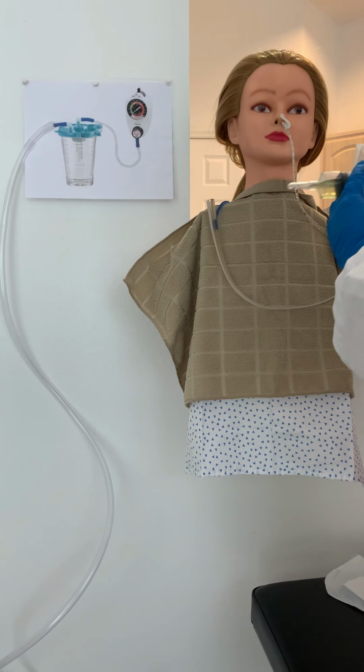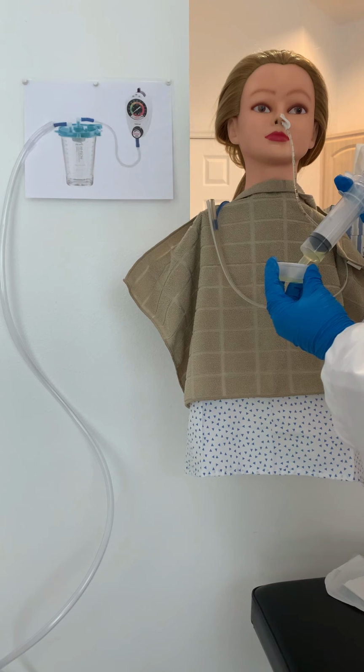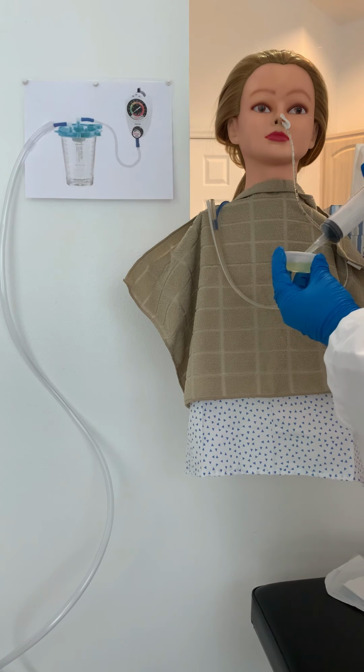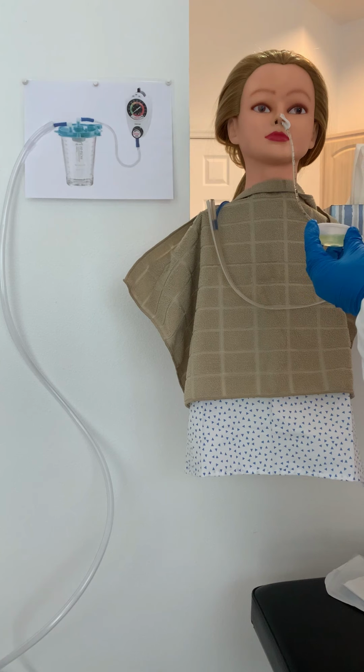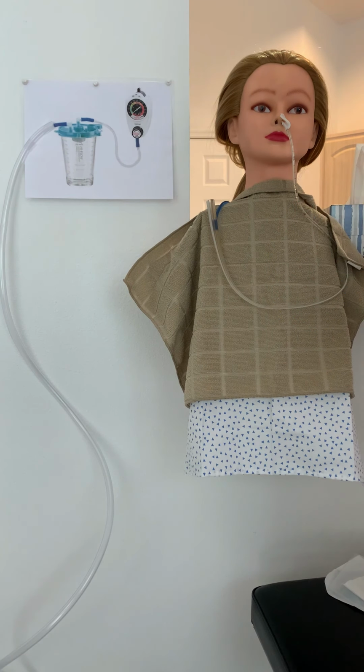So then I'm going to take this fluid that I drew out and I'm going to put it into this cup, the little medicine cup. And I will use a pH strip to test it. So we just dip that in there for a couple seconds. And then we can compare against our chart here.